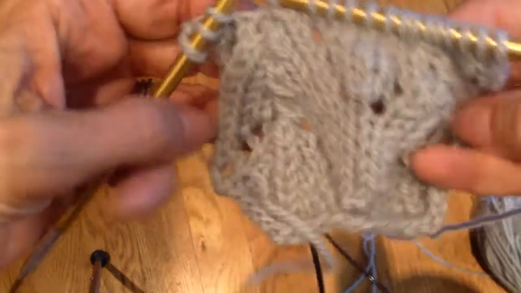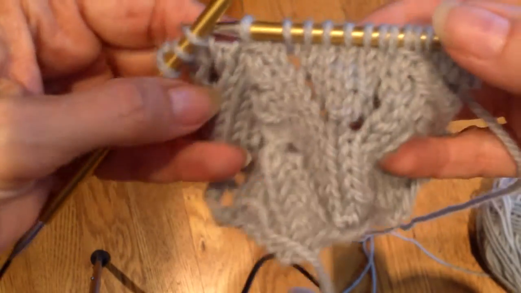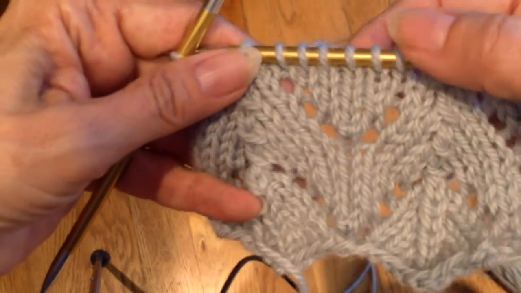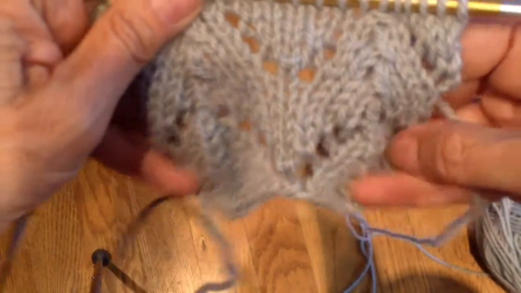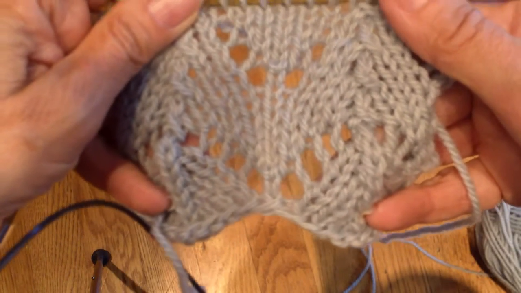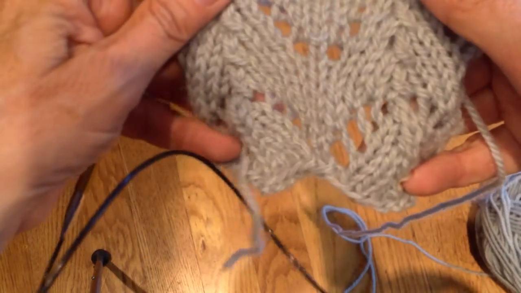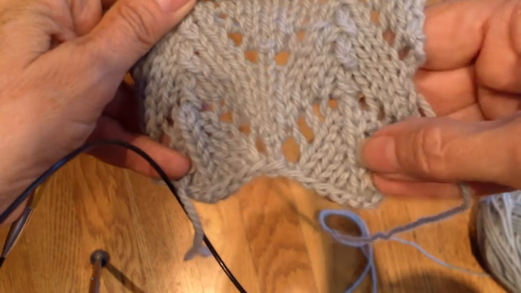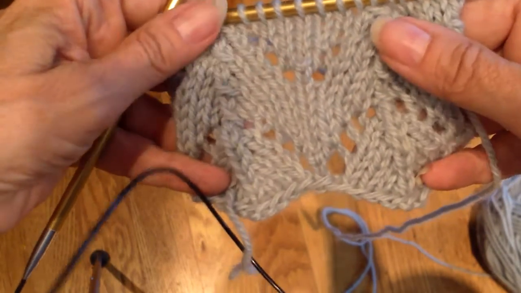This week, as promised, I've come back to how to fix mistakes, and this week we're going to talk about yarn overs. This is a swatch that my students do in lesson 2 of the basics class, and a couple of things are going on here. We have yarn overs, and then we have 2 different types of decreases right here.